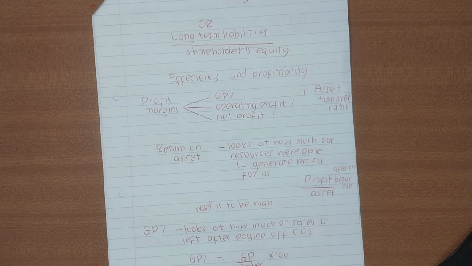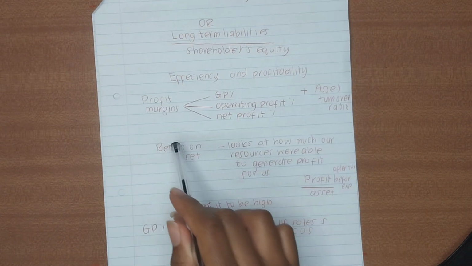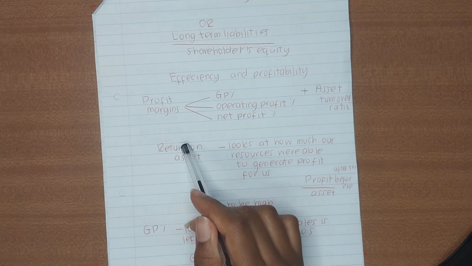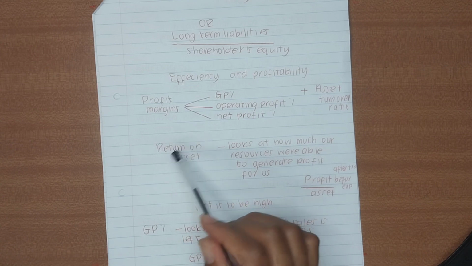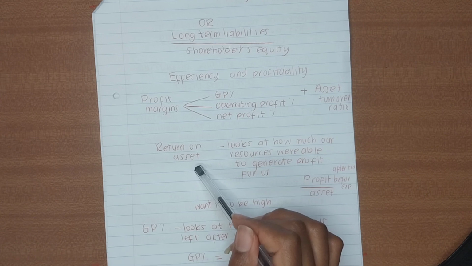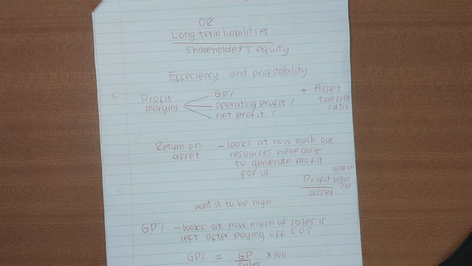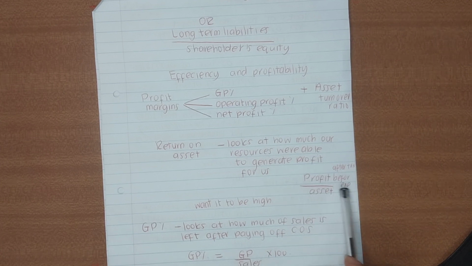So my return on assets looks at how much our resources were able to generate profit for us. So the return on assets, right? What does return mean? Return or earnings is basically about my profit. So what we are trying to figure out on the return on asset ratio is how much did my assets generate profits, right? So to what extent were my assets able to generate profit for me? So the equation for that is going to be profit before interest expense, but after tax, right, over assets.